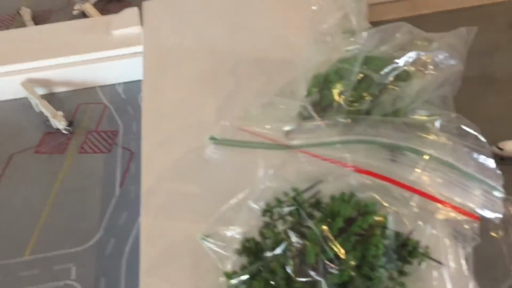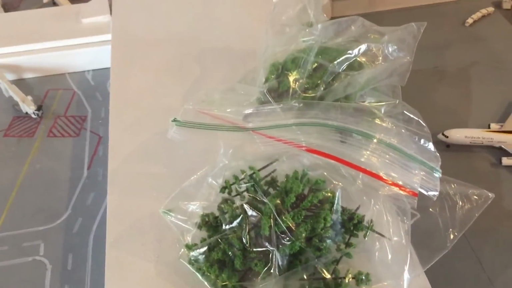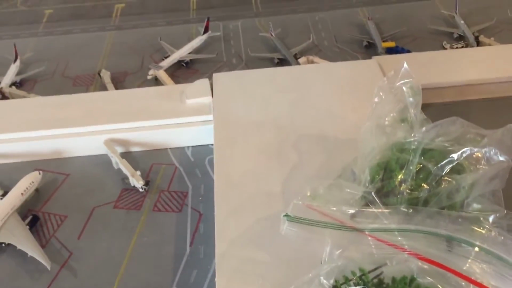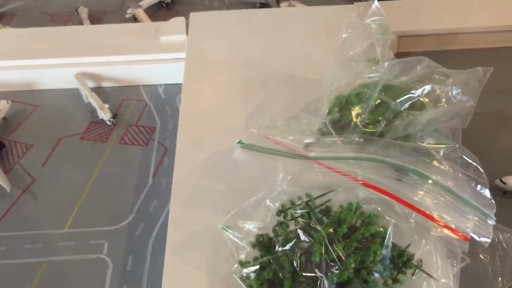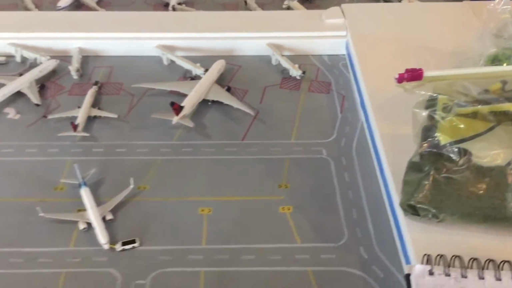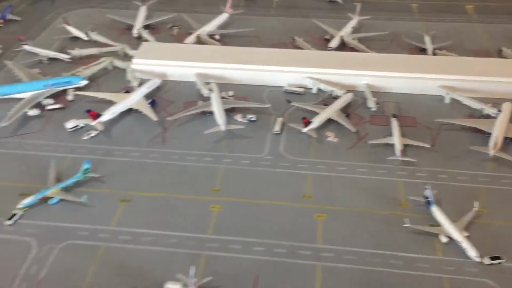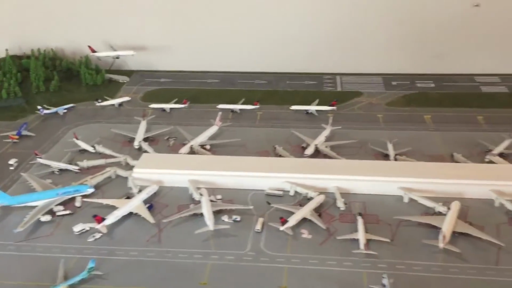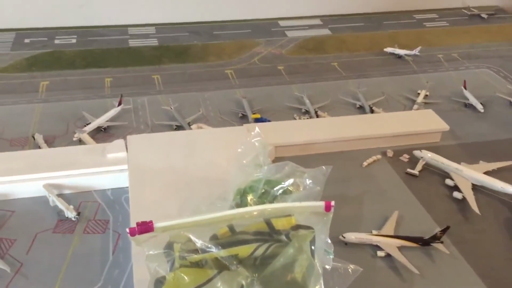I just used these trees. I still have a bunch more, so I'll probably put more on the mountain. I just got them off eBay. It was like $5 for 100. Great deal. I don't know if they're still out there. That was almost a year ago when I bought those. So yeah, that's the mat and stuff.